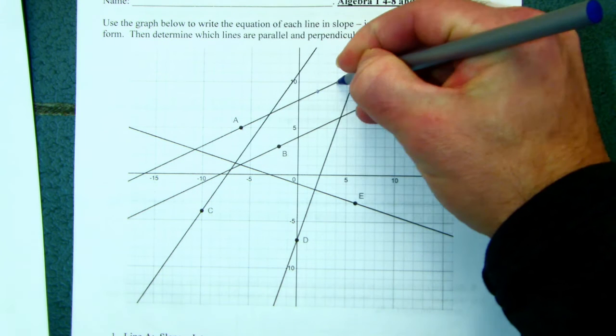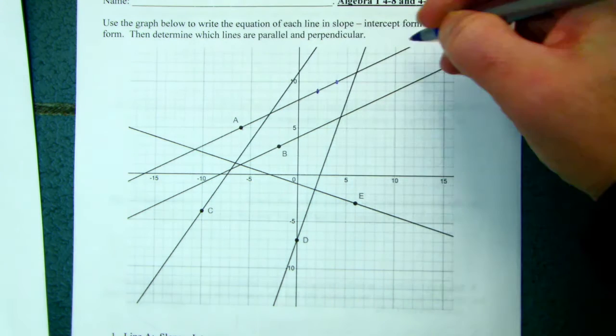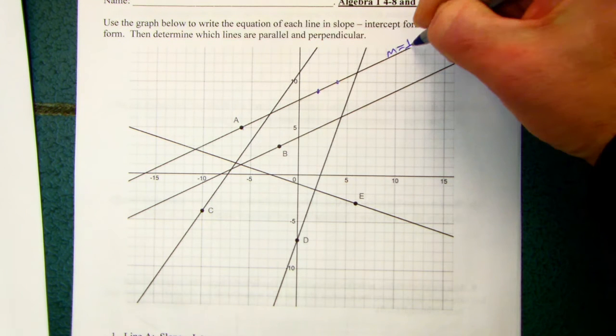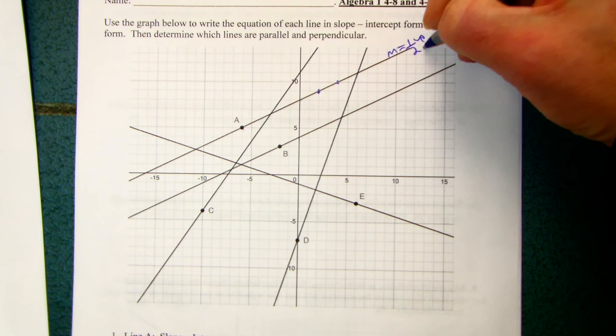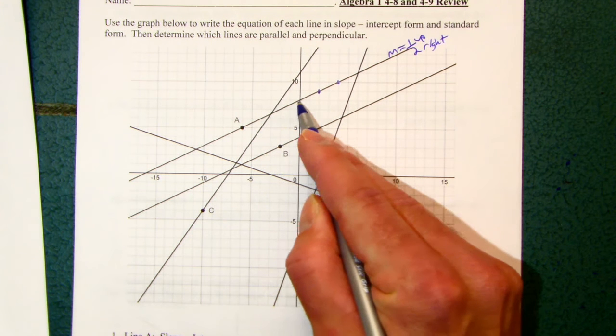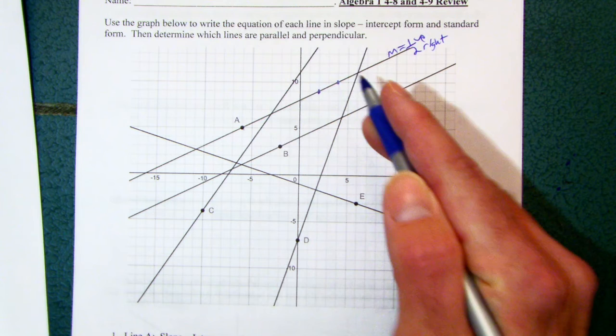If you notice here, with line A, my slope is 1/2. I'm going up 1, right 2. So I got a slope of 1/2 there. So my equation is going to be y equals 1/2 x plus 8.